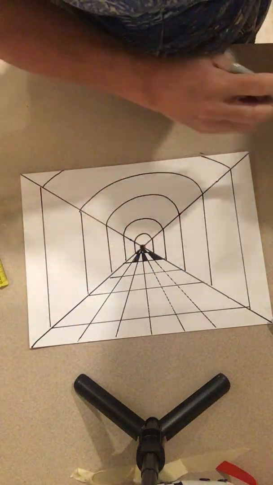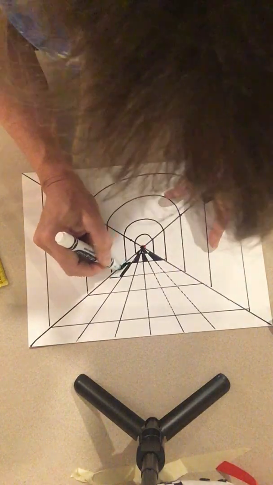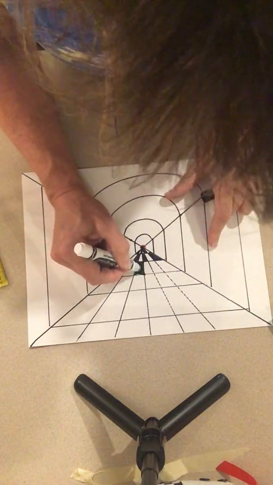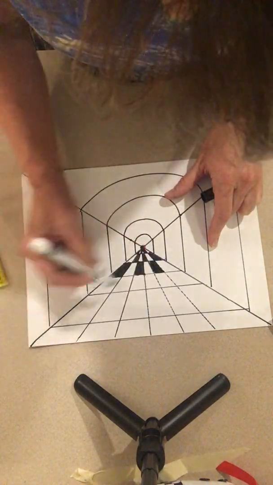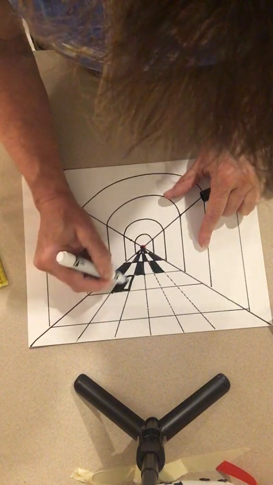Okay. Then I'm going to do the same thing here. I'm going to get a thicker black marker though, to do this so it goes a little bit quicker. So I'm going to do black, white, black, white, black, white, and then the opposite. So I'm going to finish this whole checkerboard out.